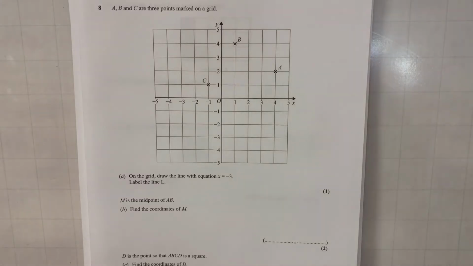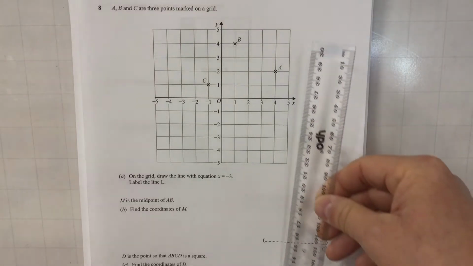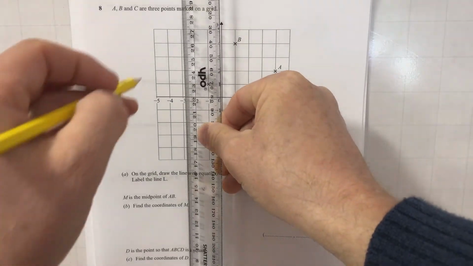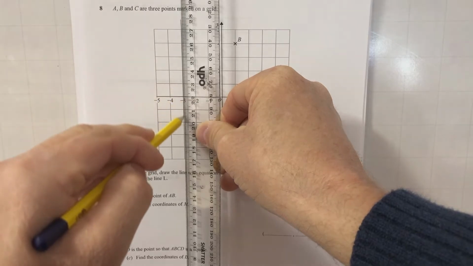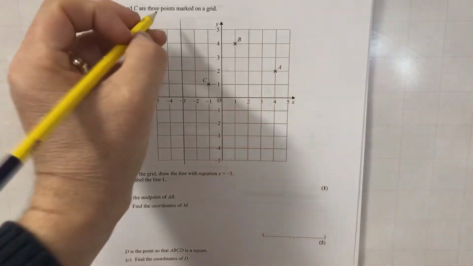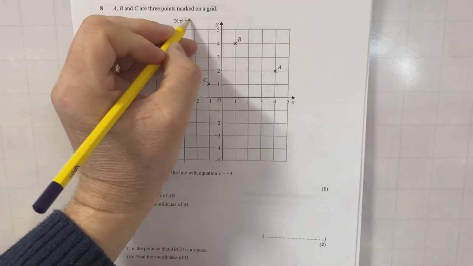Next question. So we need to first of all draw on the grid where x is equal to -3. So x is equal to -3 there. So you would draw a line going down there. That is x equals -3.